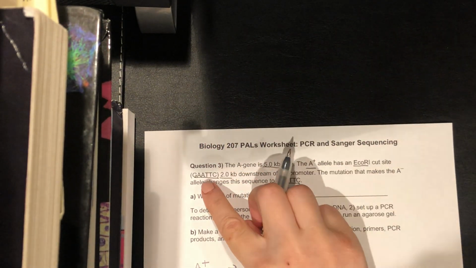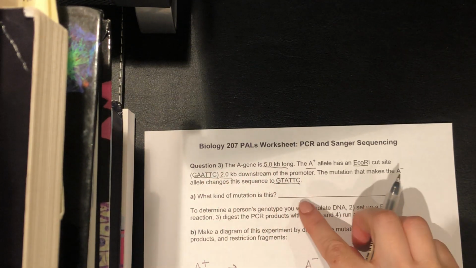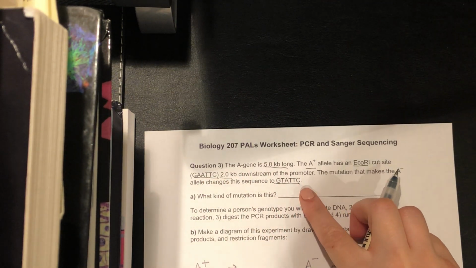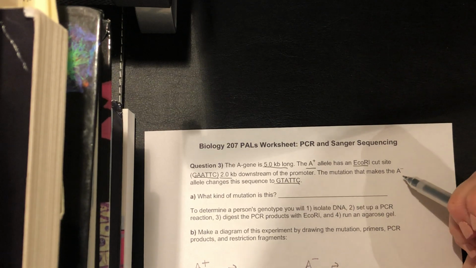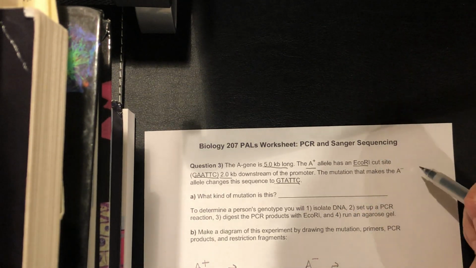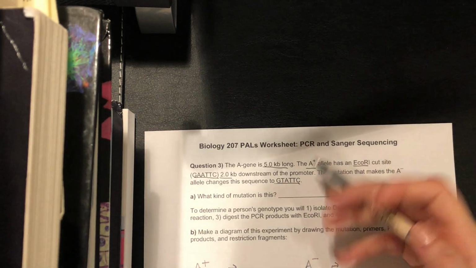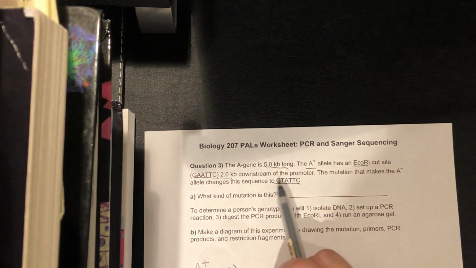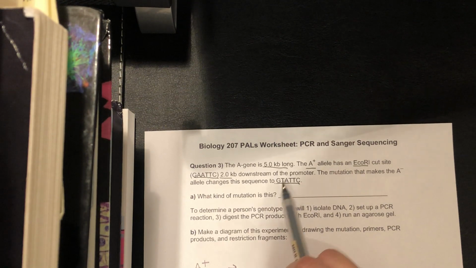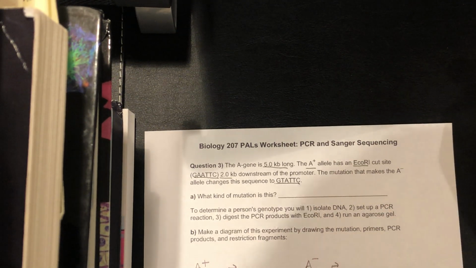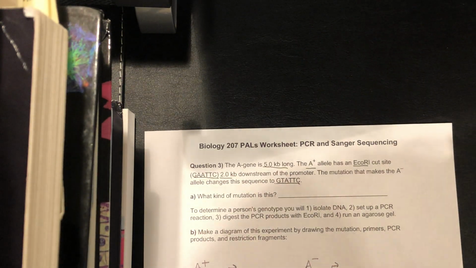So that was our original cut site sequence, and now this is our mutated one. When the person has a mutant allele, this restriction enzyme can no longer recognize this sequence, and so the DNA fragment won't be cut. That's a little bit of a hint for the rest of the question.